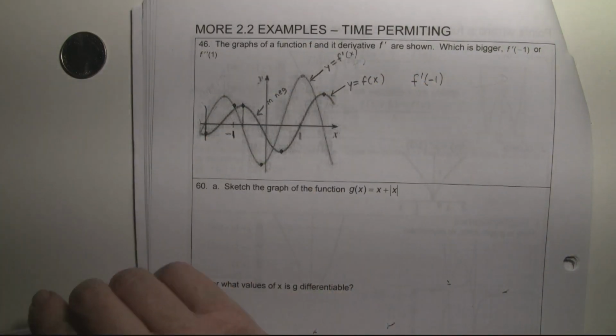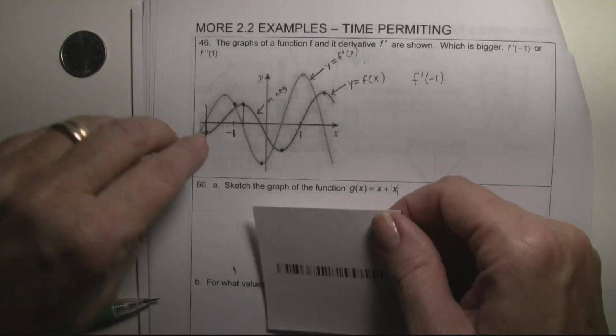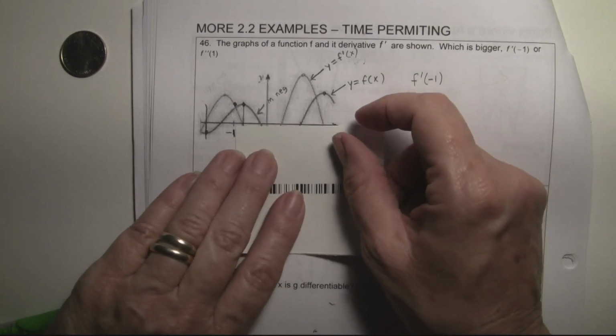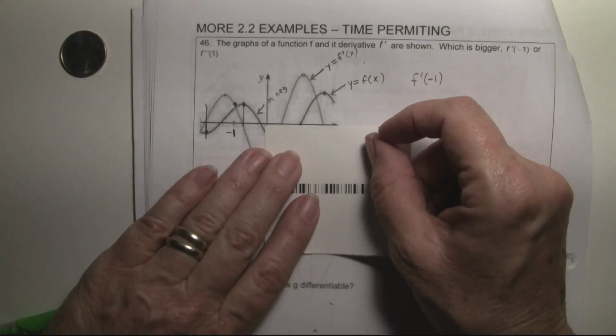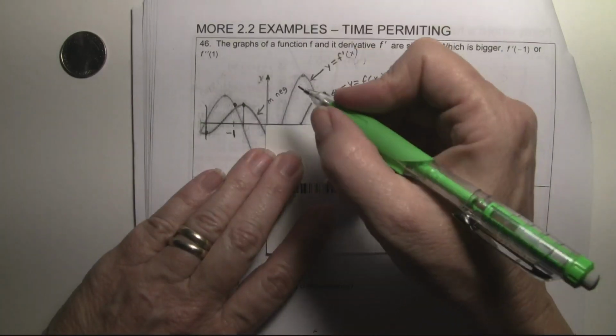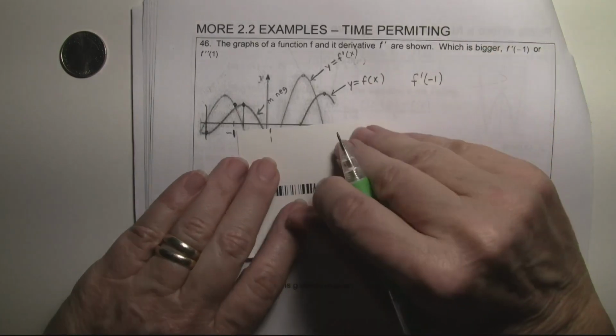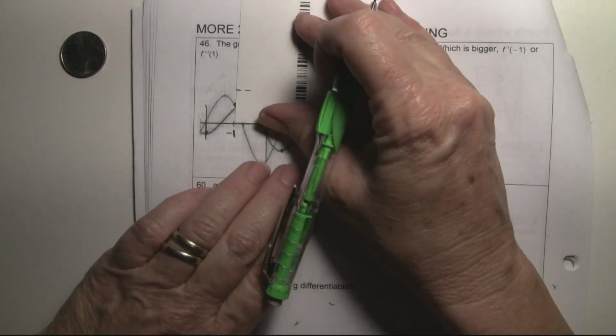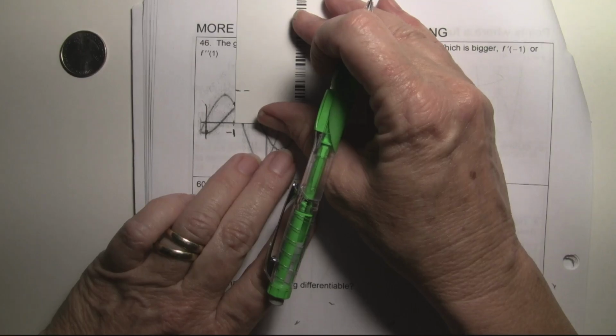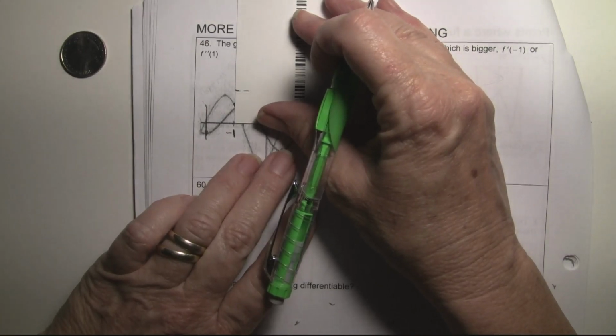If this amount of room is 1, from here to here is 1, right? Then this height right here, and that's what I'm measuring as the height, is a little more than half.